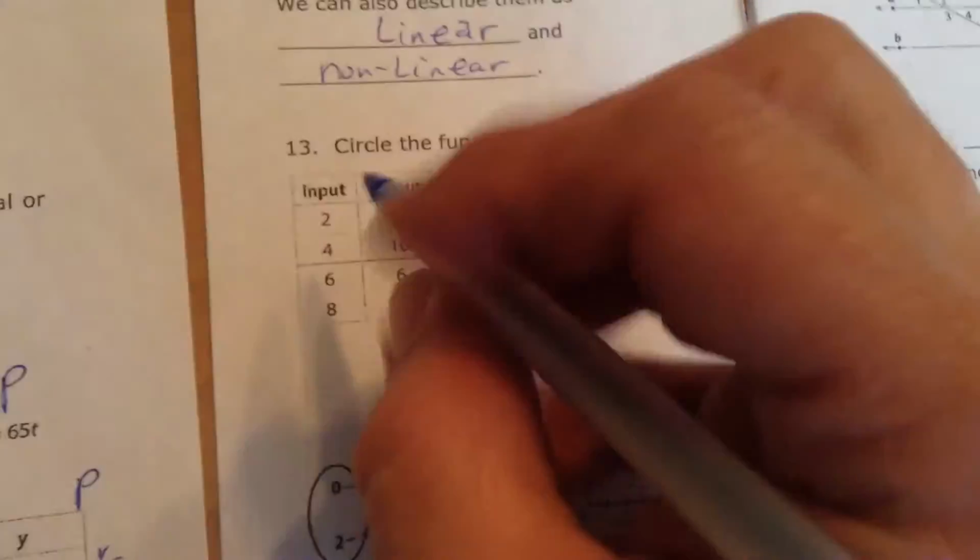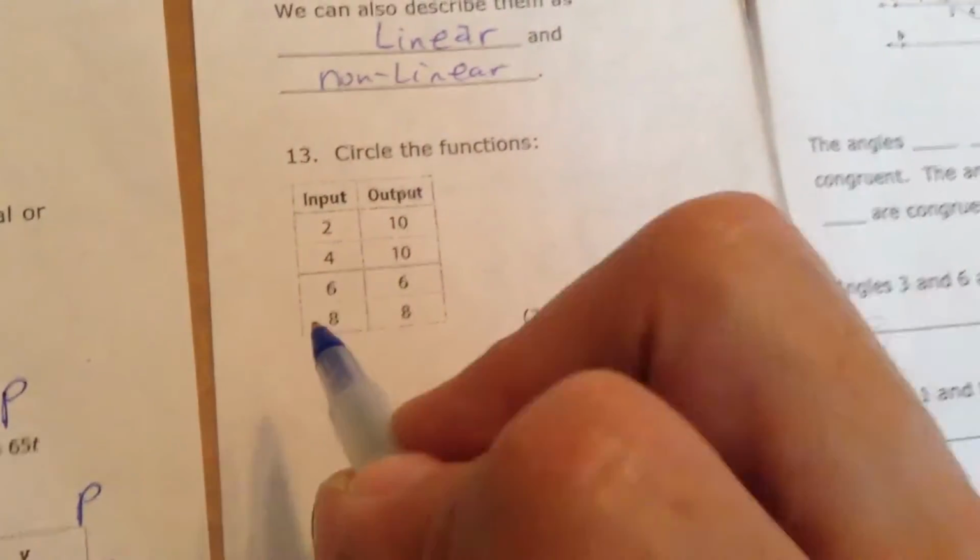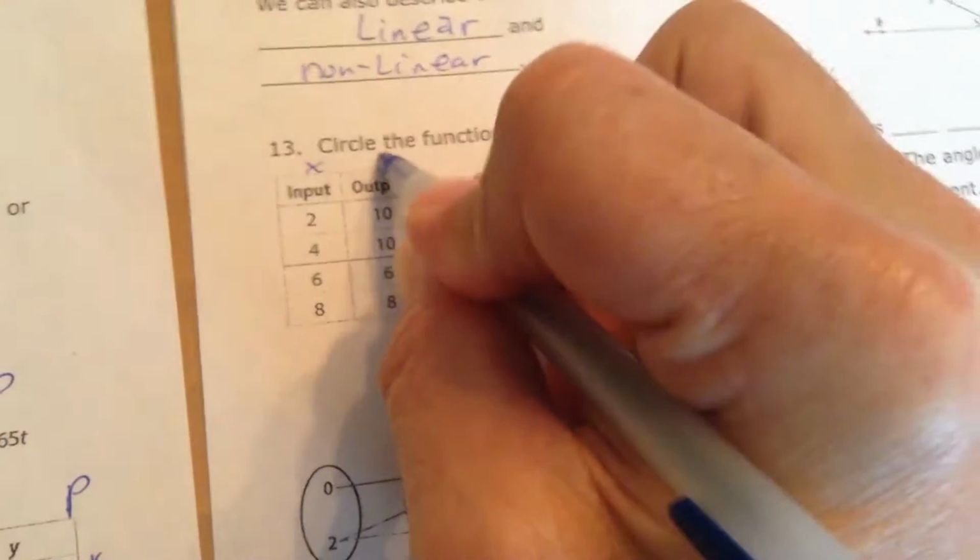Circle the functions. So again, this is where the x value does not repeat, and our input is our x.